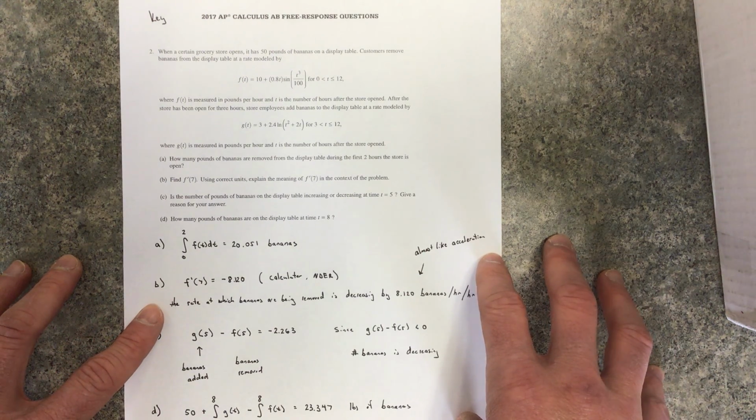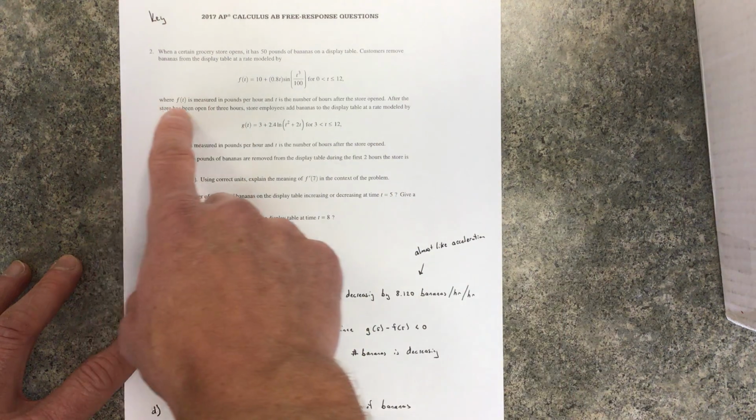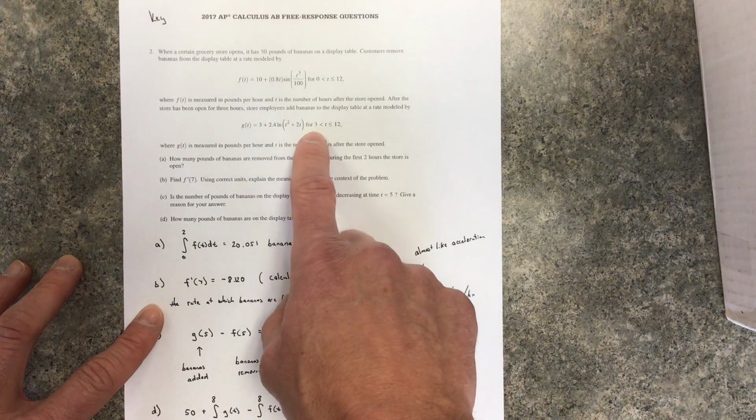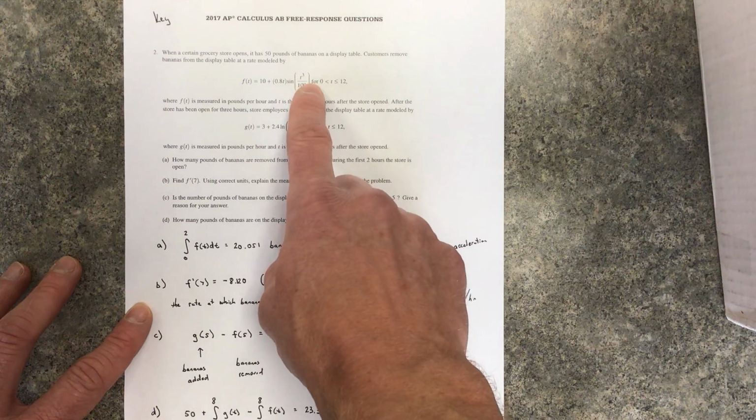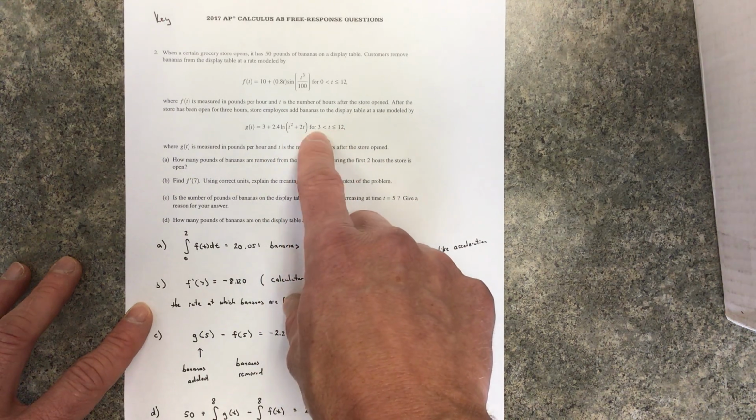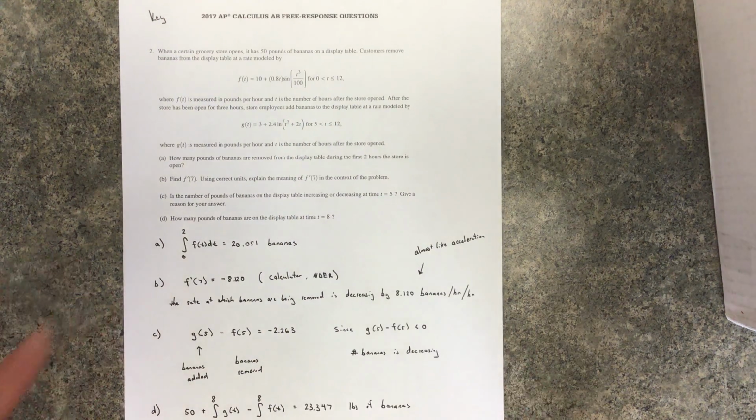Is there any other detail? Oh, after the store has been open for 3 hours, then the employees start adding bananas. So this happens for 3 hours, and this waits. And so if you even just look at the domain of the time, it'll kind of tell you that. Okay, so part A, how many pounds of bananas are removed from the display?